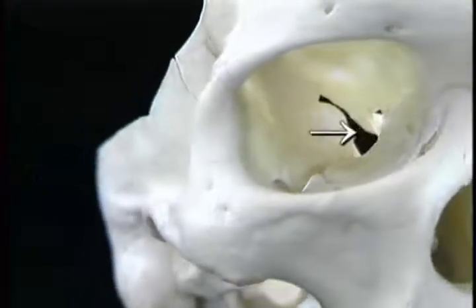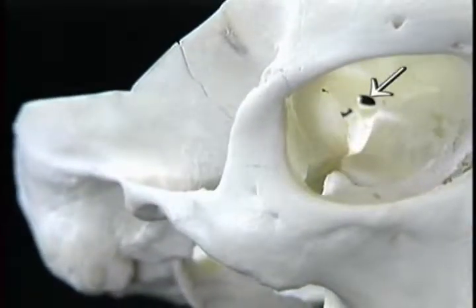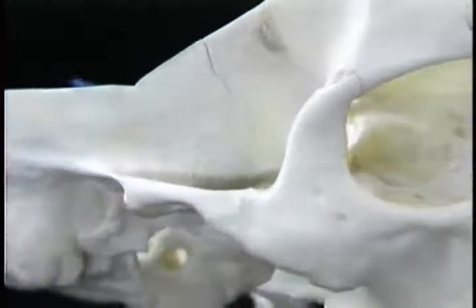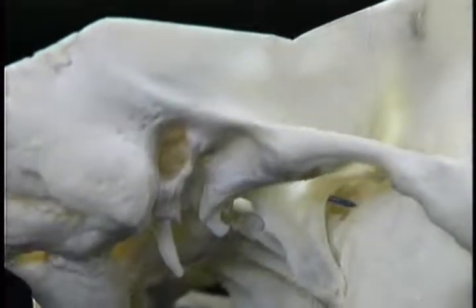Here's the superior orbital fissure again. Here, medial to it, is the optic canal. The foramen rotundum emerges not into the orbit, but into the pterygomaxillary fissure.